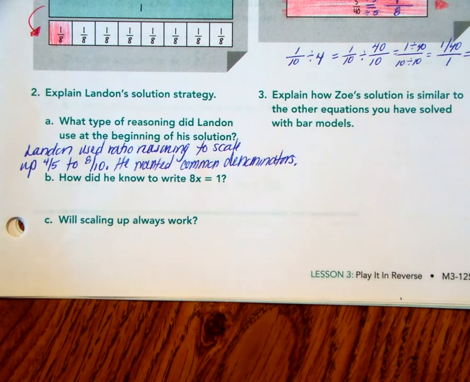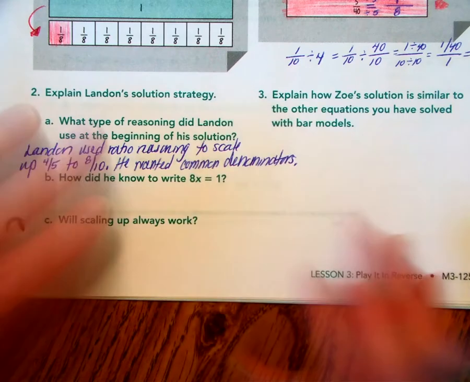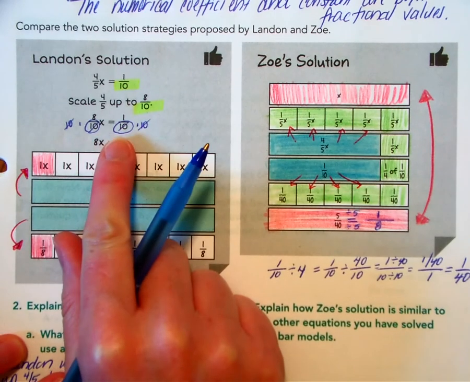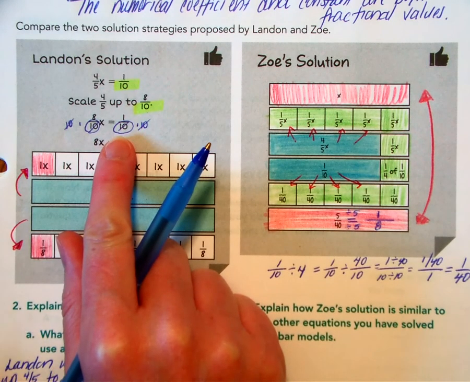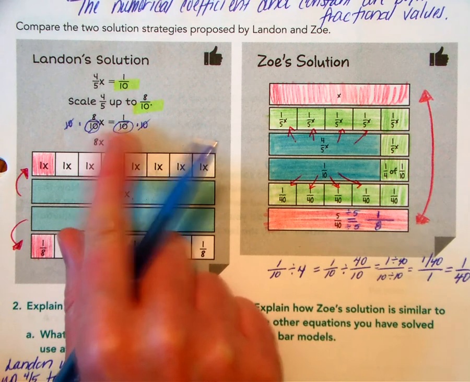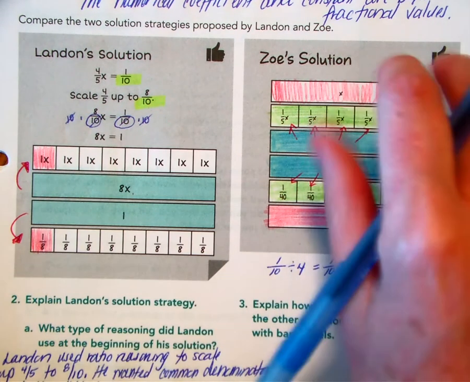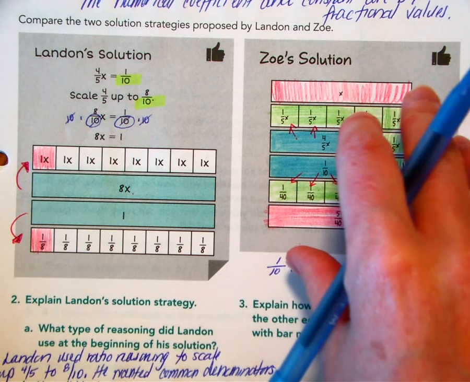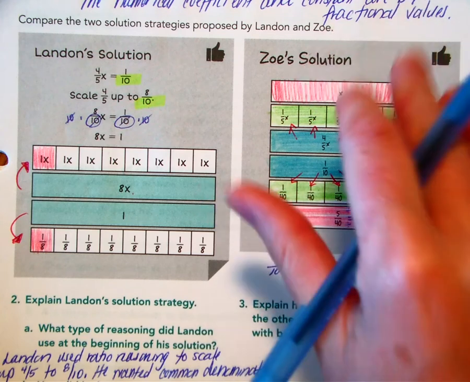How did he know to write 8x equals 1? I don't think that comes naturally to every learner. How did he know to do that? He's really thinking about either one of two things here. He's either thinking about the fact that both sides were both divided by 10, so that's a property, the division property of equality. And if I divide both sides by 10, then the numerators were equal to each other, because the division by the denominator was the same.